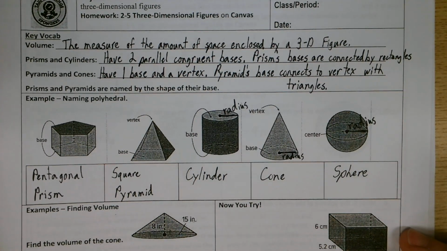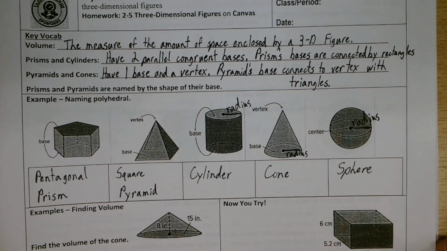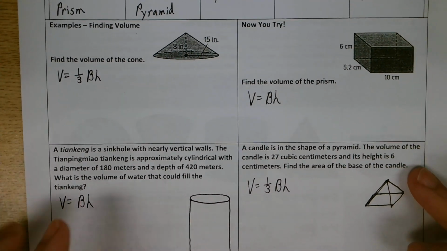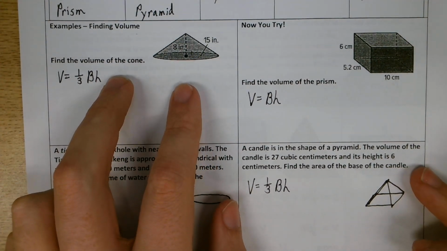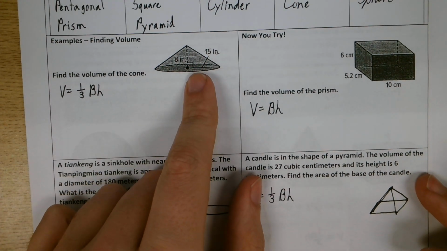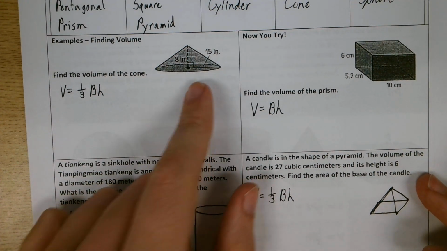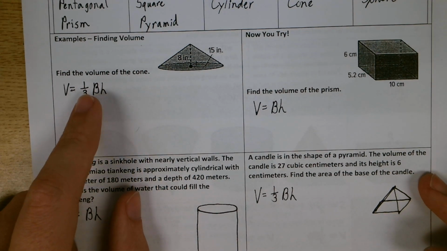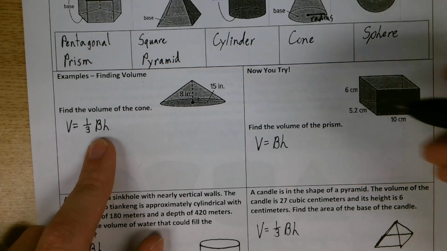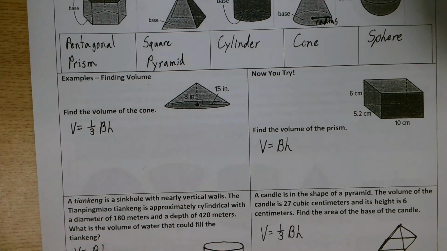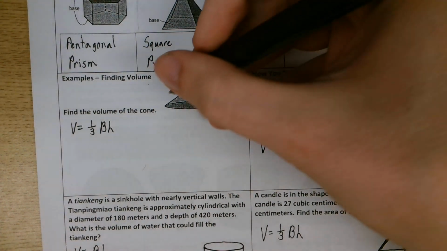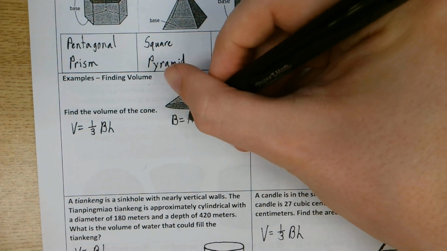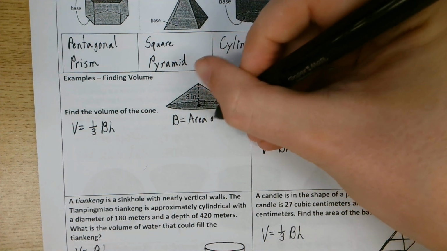From here in class we did the word problems primarily. If we get time, we'll come back and do finding the volume, but generally you just need to identify the information and plug things in. The volume of this cone is going to be 1/3 capital B. Capital B from your reference sheet is the area of that base.